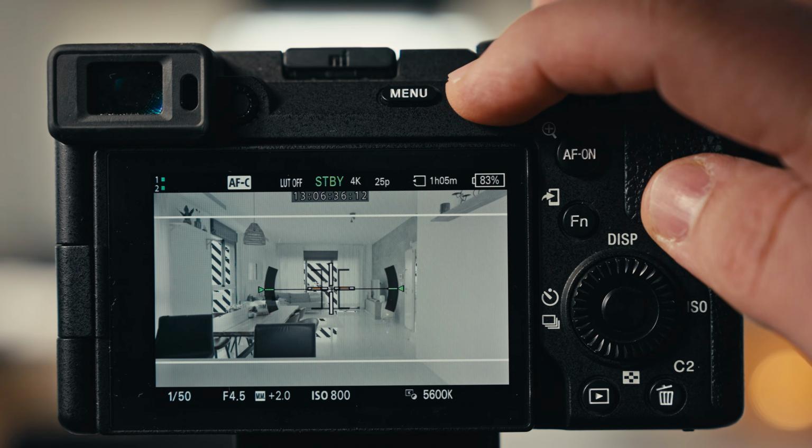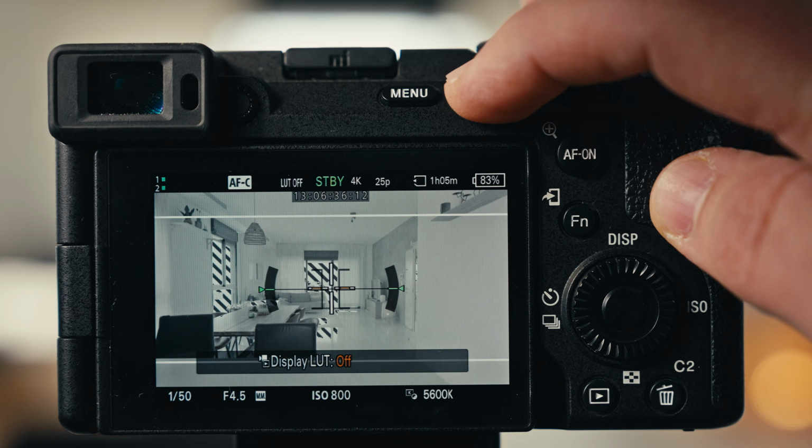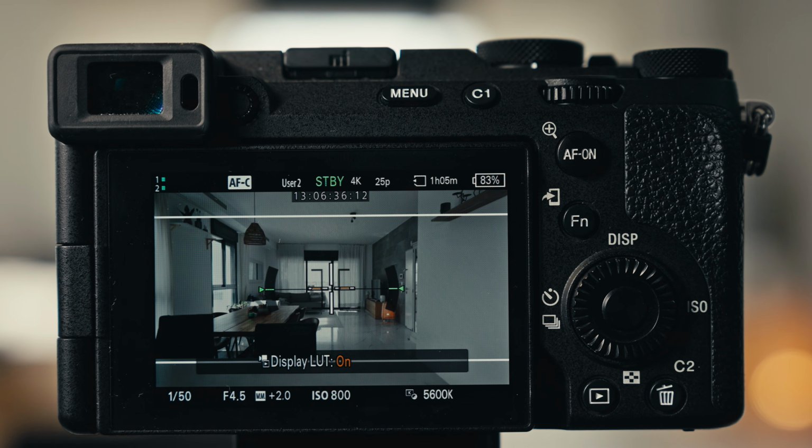I've set my zebras to 95%, so that way I'll always know if the image is getting blown out or not. What I actually did is that I assigned this custom one button to toggle the LUT on and off. And this way, when I'm on shoot, I can very quickly just press it and check out my shot if it's getting blown out or not, turn it back on, and I'm ready to rock.